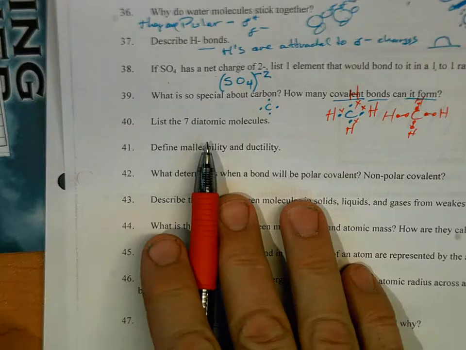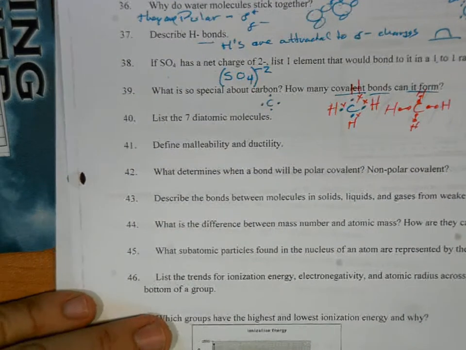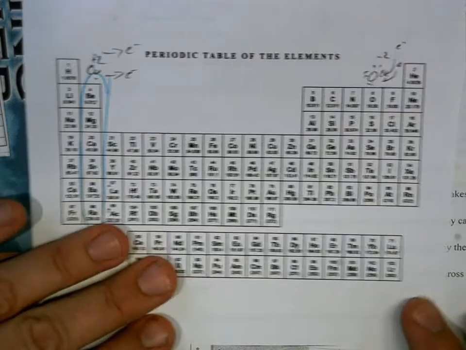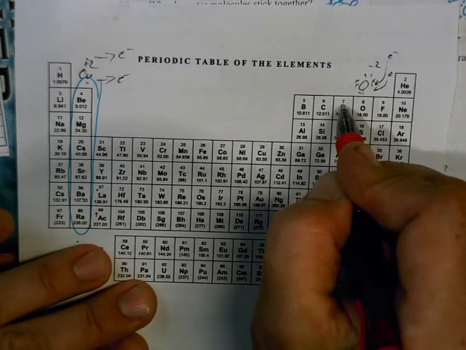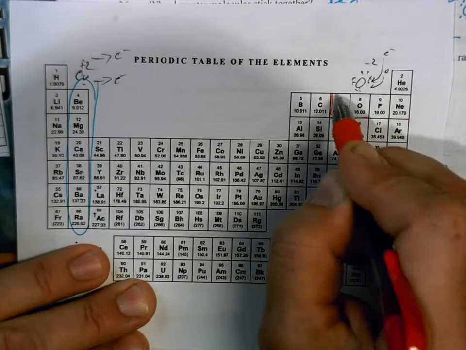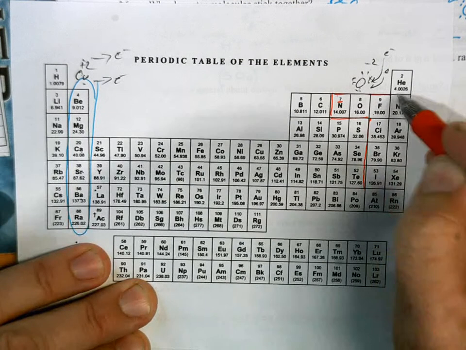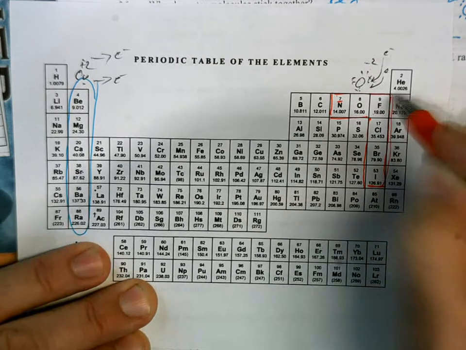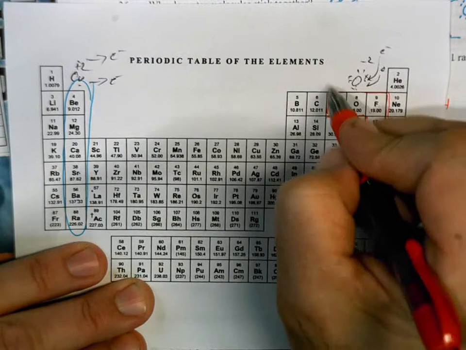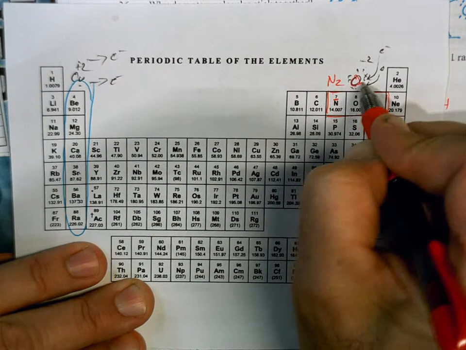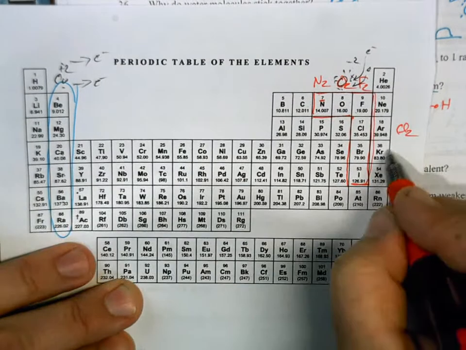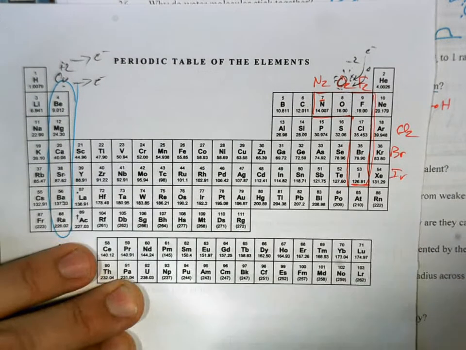List the 7 diatomic molecules. Diatomic means 2 atoms, and our memory clue on that, okay, there's 7 of them. So start over here at atomic number 7. That's nitrogen. And we're going to make the number 7, ironically, out of 6 of them. These here can be diatomic, meaning you can have N2, O2, F2, Cl2, Br2, and iodine 2. Now, the last one, because here's only 6.